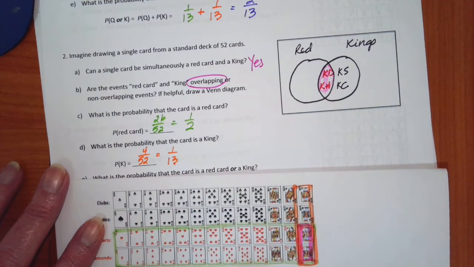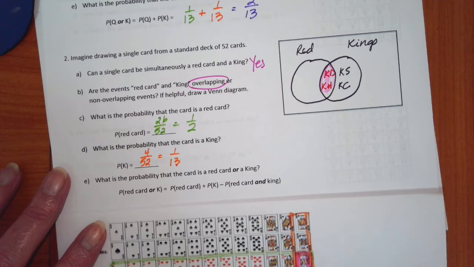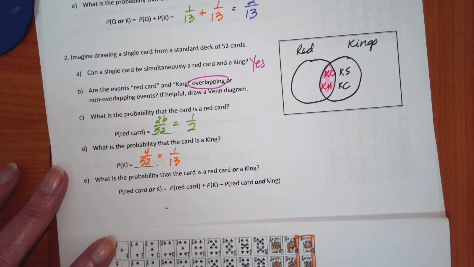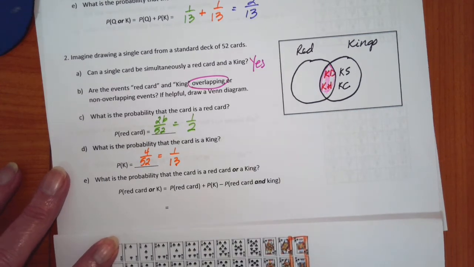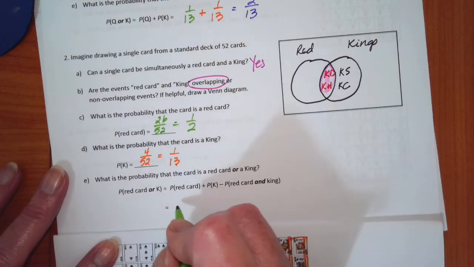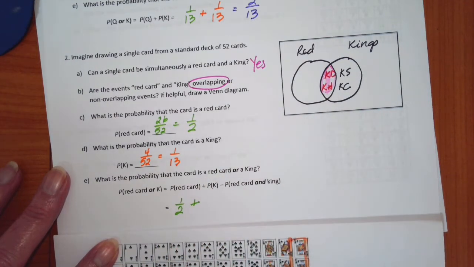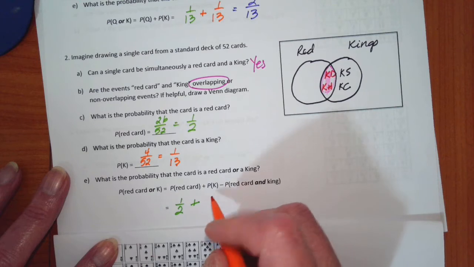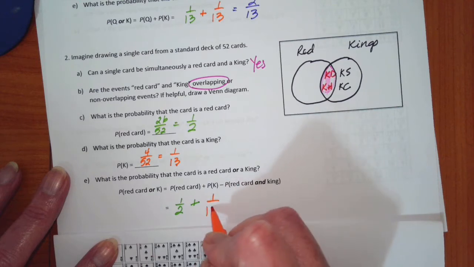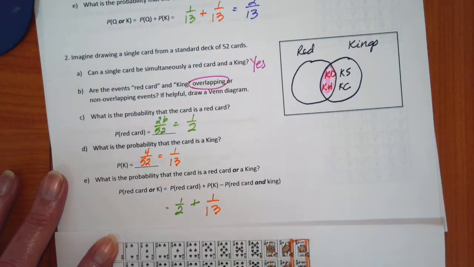Okay. So, what is the probability that the card is a red or a king? Okay, well, we have to add these together. The probability of a red card is 1/2. The probability of a king is 1 over 13.